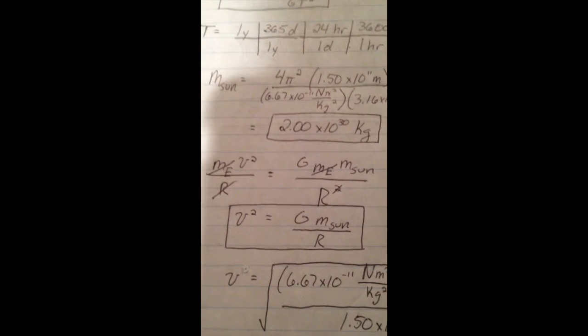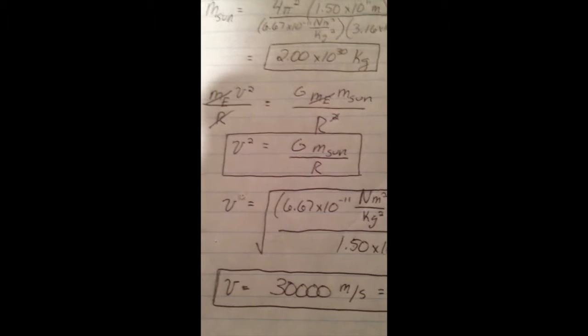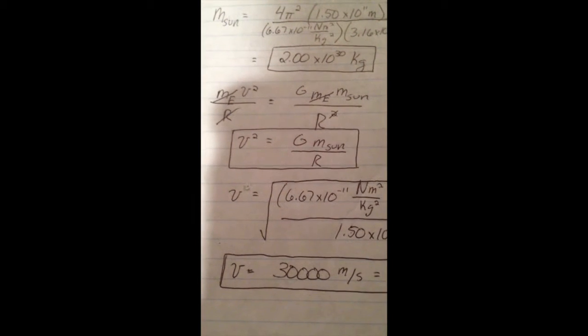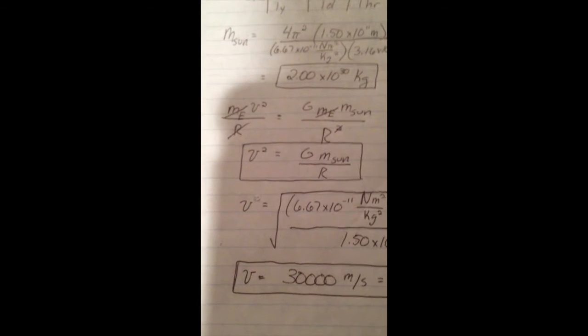Now going back to the equation we stated earlier, where the centripetal force is equal to the force of universal gravitation, we set the mass of the Earth times the speed squared over the radius equal to G times the mass of the Earth times the mass of the sun over the radius squared. Now the mass of the Earth cancels out, as well as the radius on the left-hand side, so we're left with v squared equal to G times the mass of the sun over the radius.